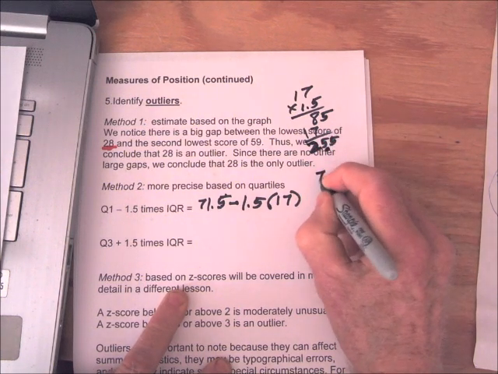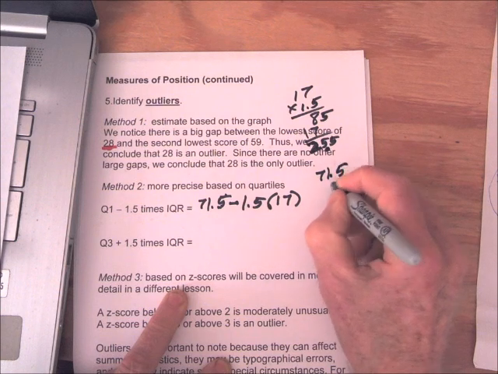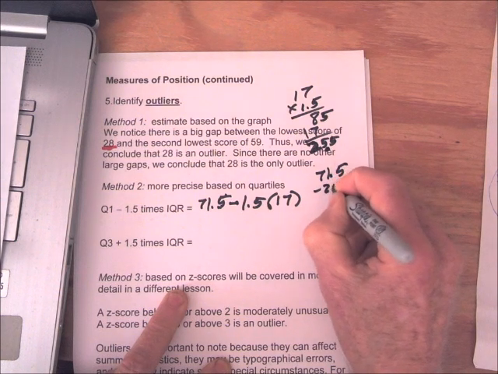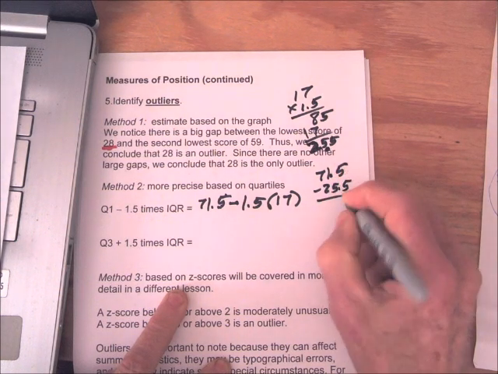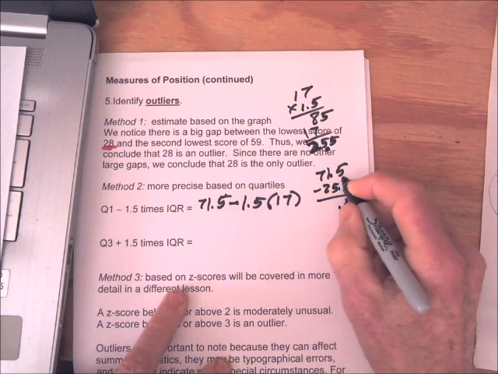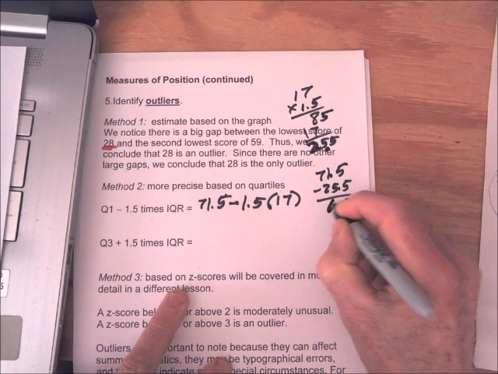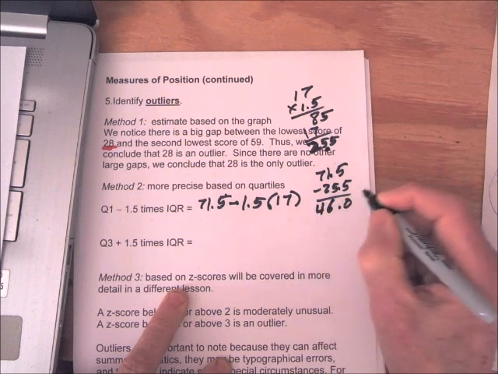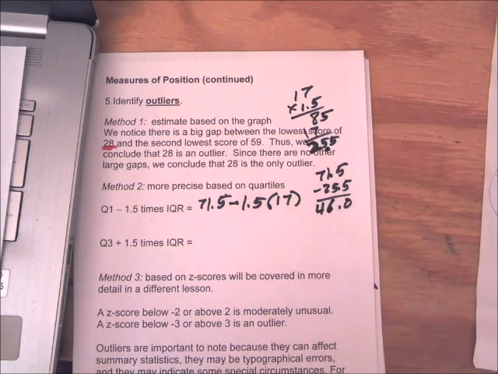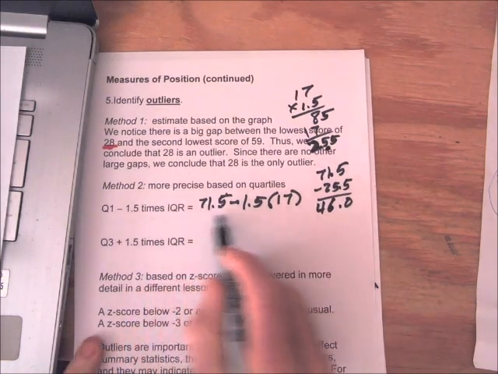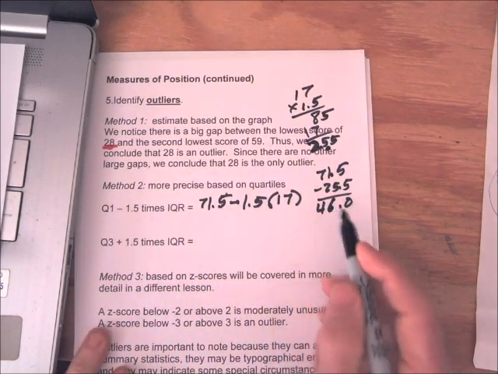So 71.5 minus 25.5 is 46. So Q1 minus 1.5 times the IQR is 46.